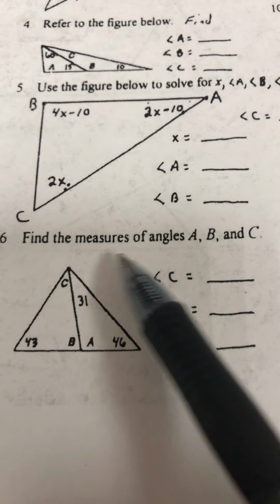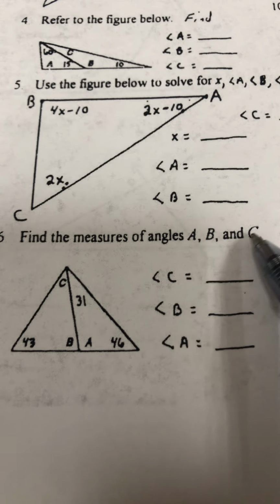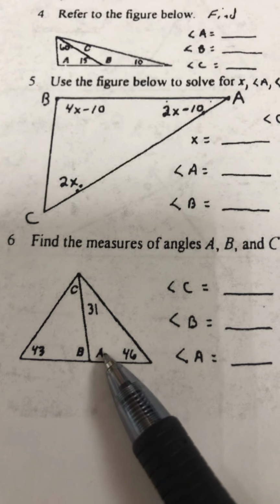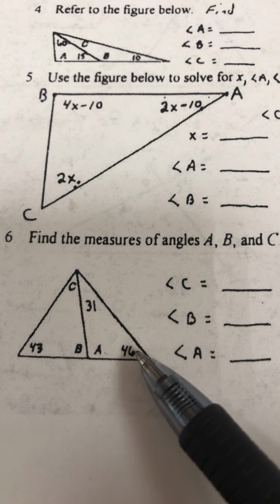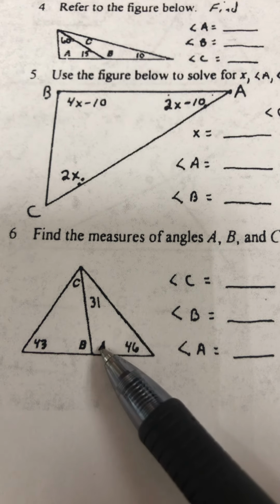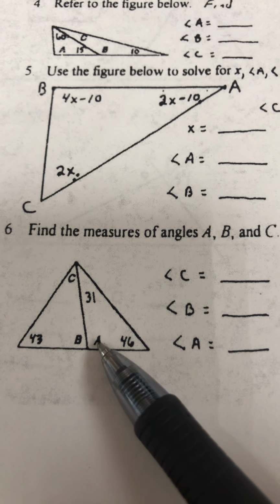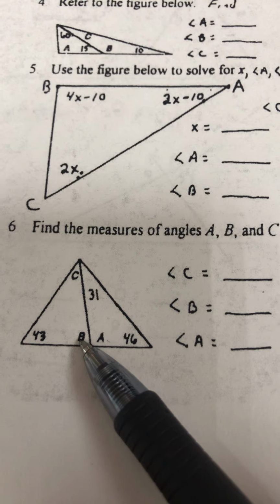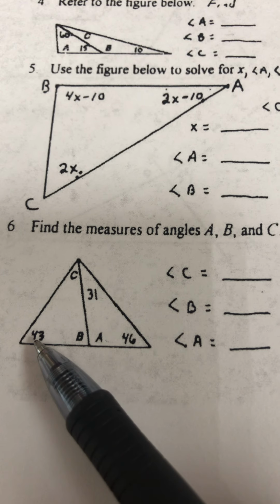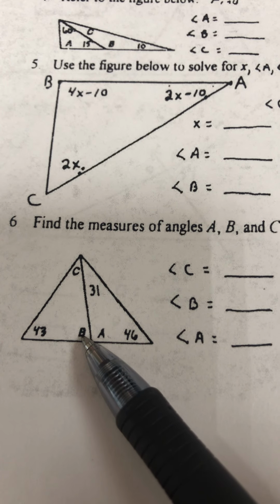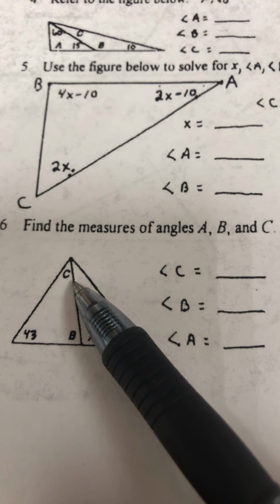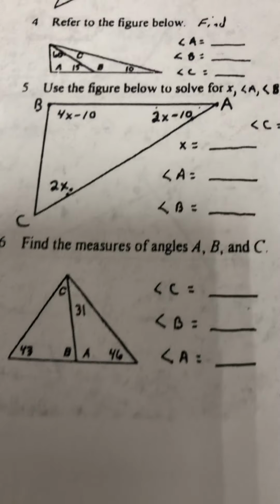For number 6, find the measures of angles A, B, and C. I would do A first, so 180 minus 46 and 31, that will give you A. And then you're going to take 180 minus the A to get B. And then take 180 minus 43, whatever your B was, and you'll end up with C.